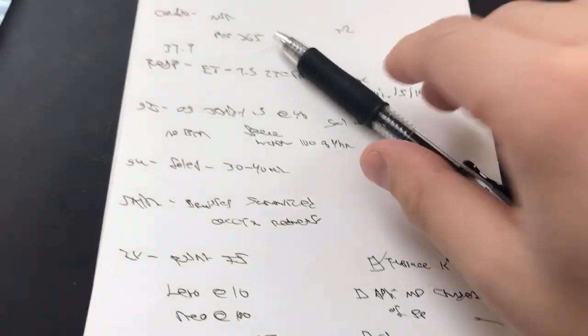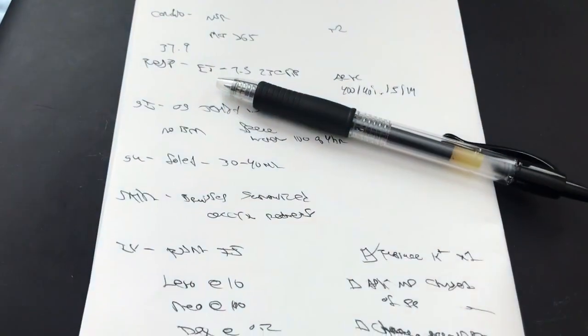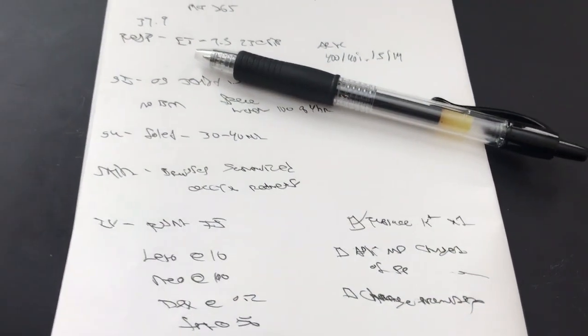So there you have it. That's all it takes, is just a little shift report, a guideline on how I do it from head to toe with the IVs.